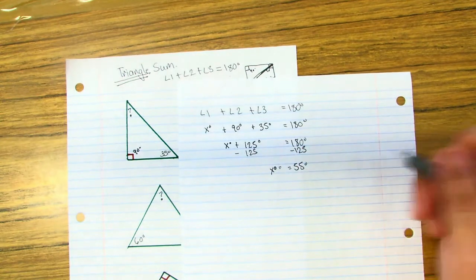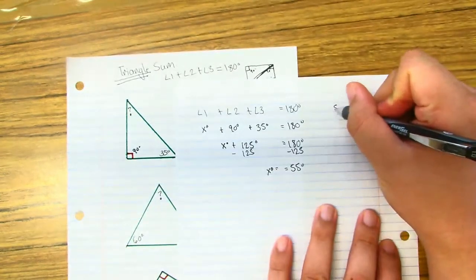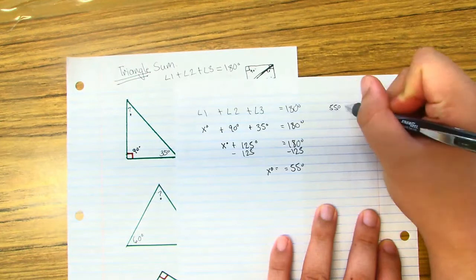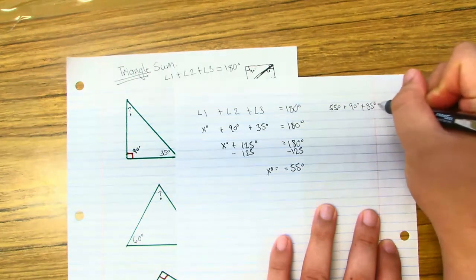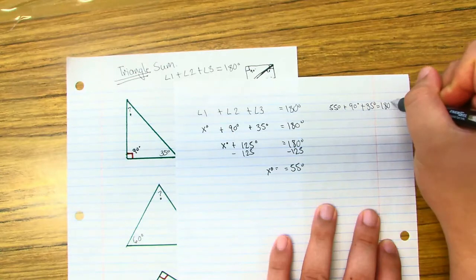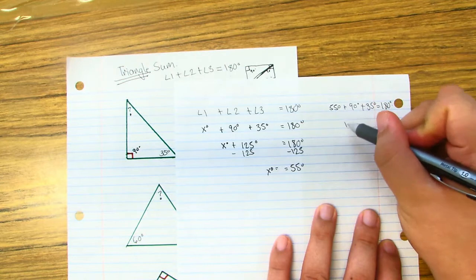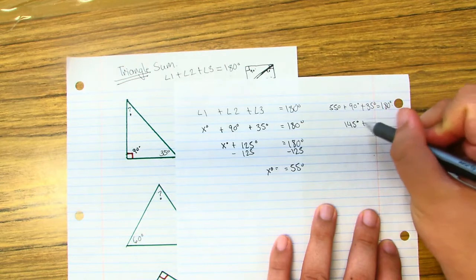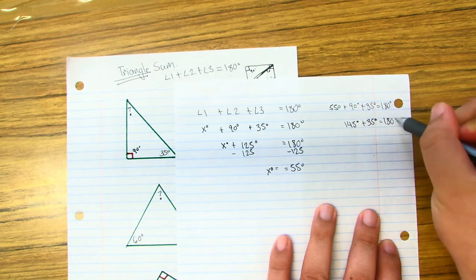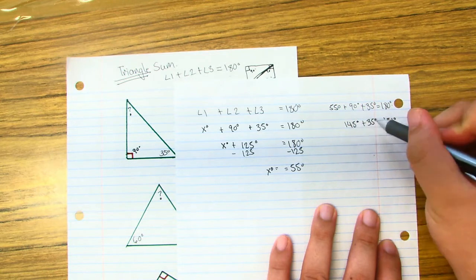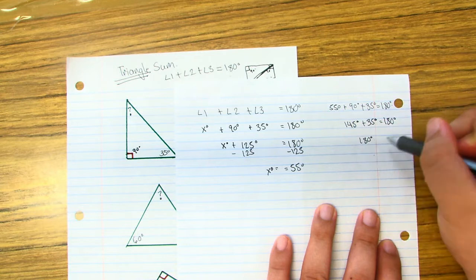You should always double check your work, right? You can add 55 degrees plus 90 degrees plus 35 degrees and check whether it equals the total amount of 180. 55 plus 90 is 145 degrees, plus 35 degrees. Will it equal 180? Let's double check. 145 plus 35 degrees equals 180.